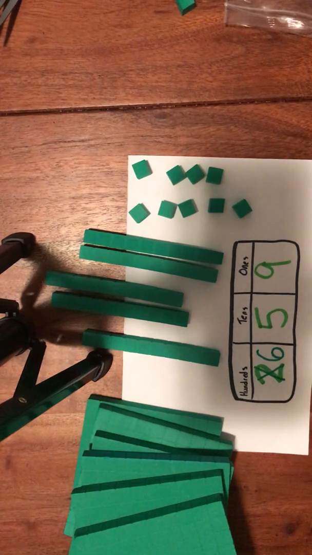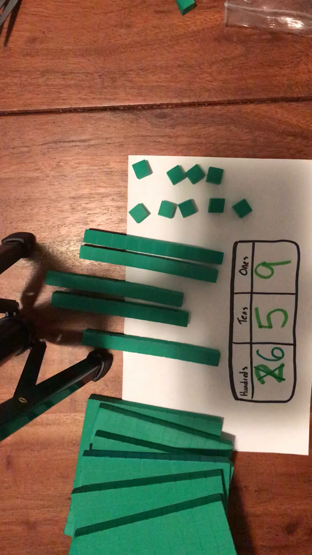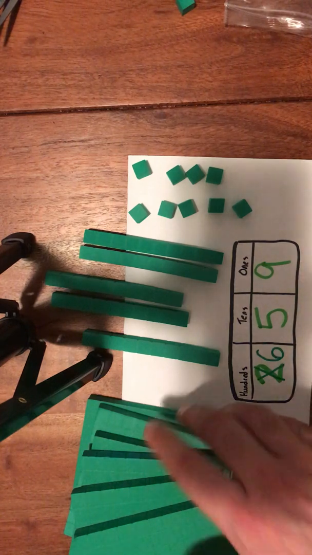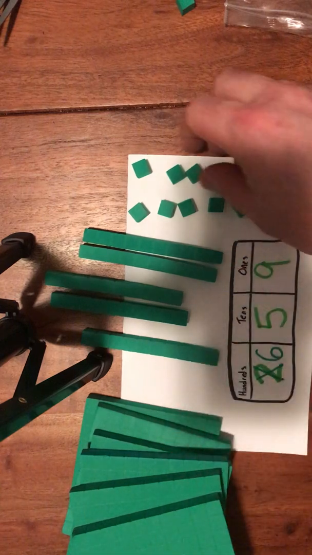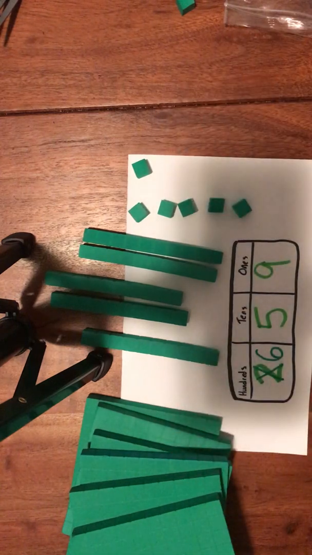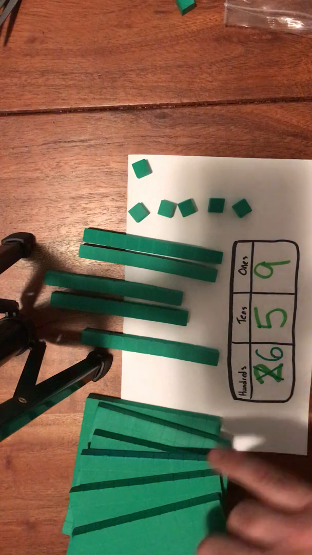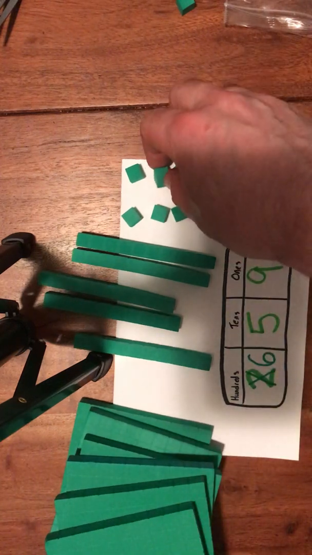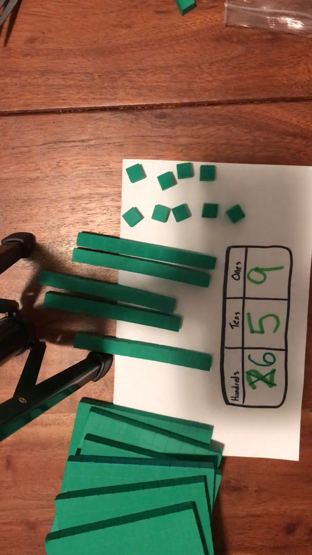What I want you to think about today as you're doing your work is, how can you find the value of a digit using a place value chart? Remember, we're going to put these numerals in here. Those are going to be our digits, because a 6 here, its value is different than a 6 here or a 6 here. 6 hundreds has a different value than 6 ones. I would much rather have $600 than $6. Please be thinking about that while you do your work today.